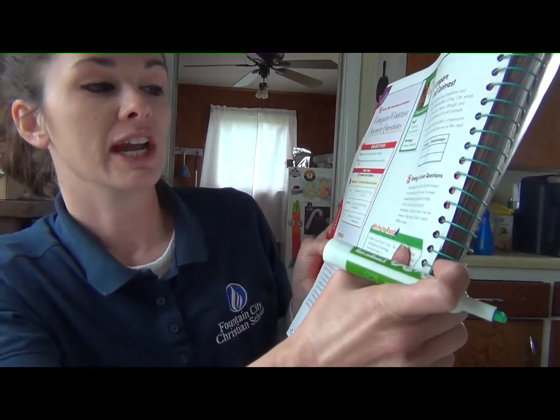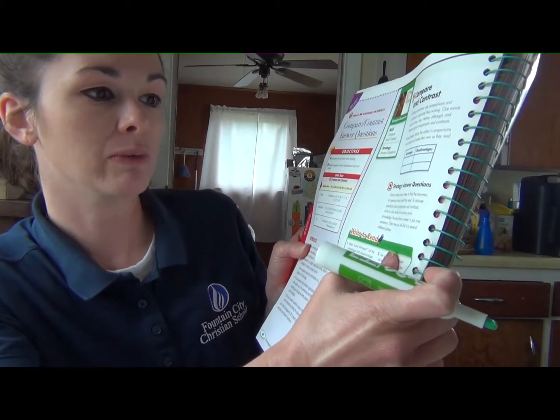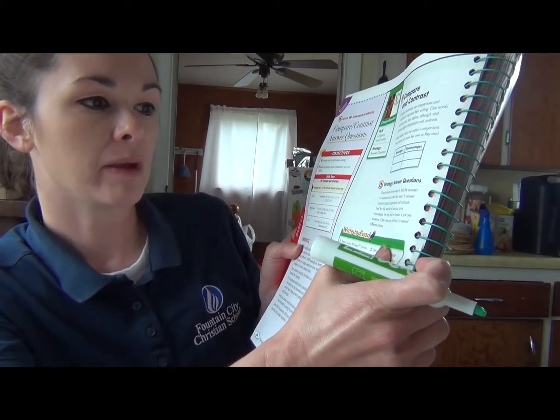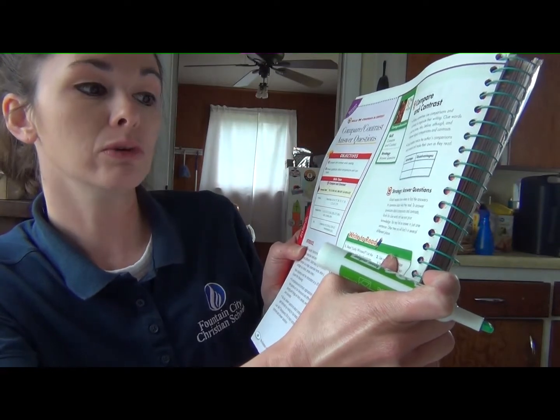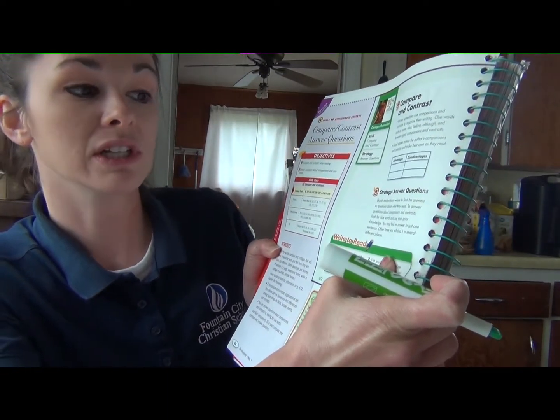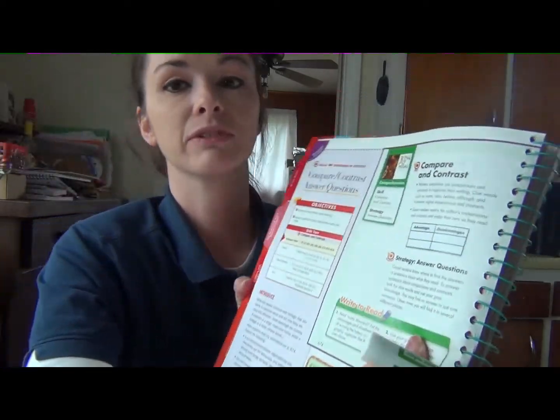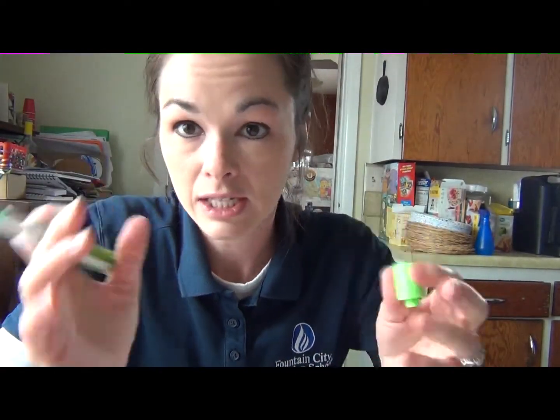Alright, strategy: answer questions. Good readers know where to find the answers to questions about what they read. To answer questions about comparisons and contrasts, look for clue words and use your prior knowledge. You may find an answer in just one sentence. Other times you will find it in several different places. So the key to that is to keep reading.